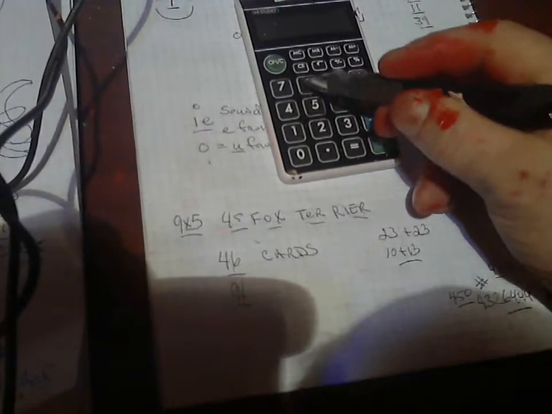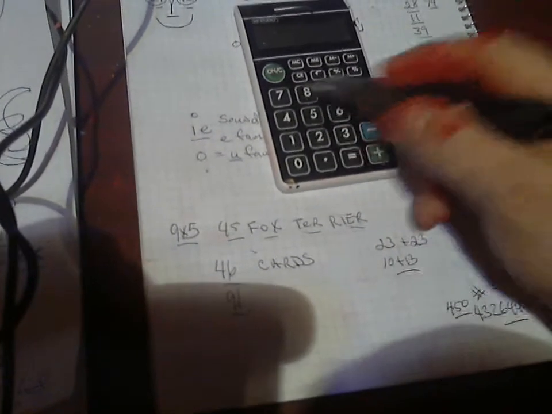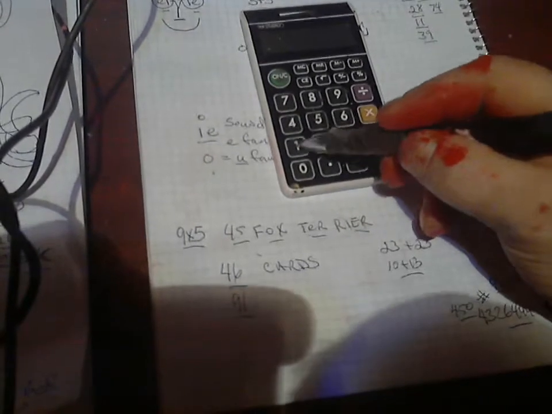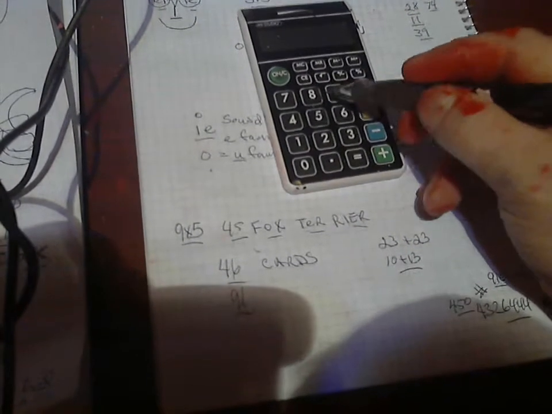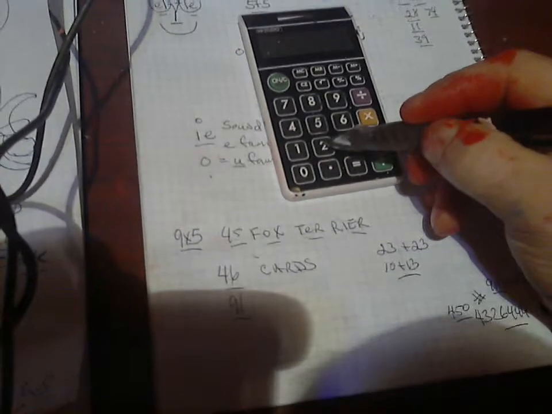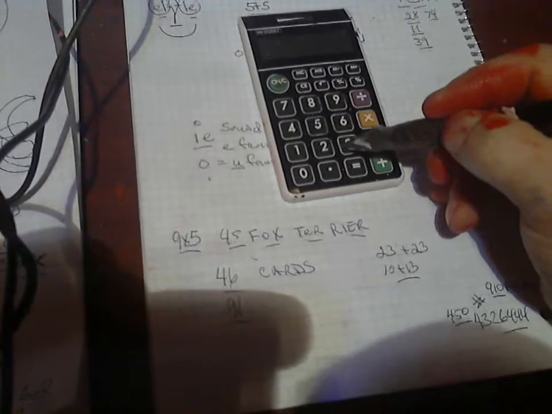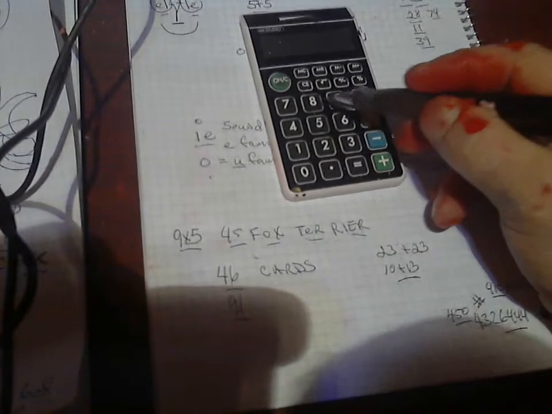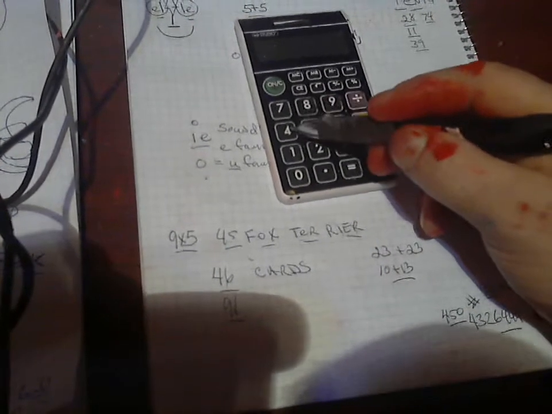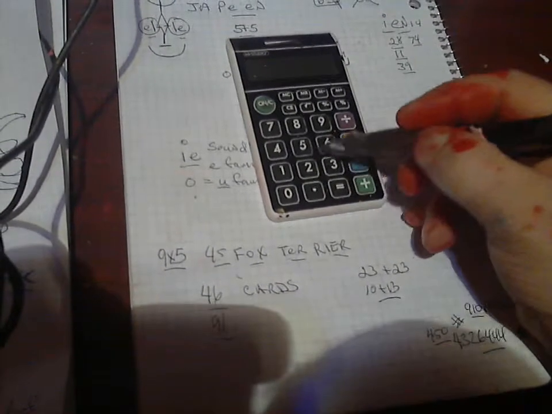1, 2, 3, 4, 5, 6, 7, 8, 9, 10. We have that. Now let's do it again. 1, 2, 3, 4, 5, 6, 7, 8, 9. 1 and 9. We end at 2. Start again. 1, 2, 3, 4, 5, 6, 7, 8, 9. We do not count the 5.